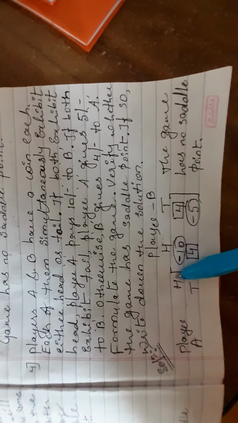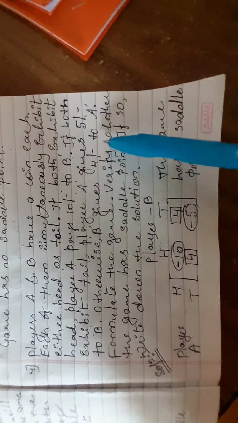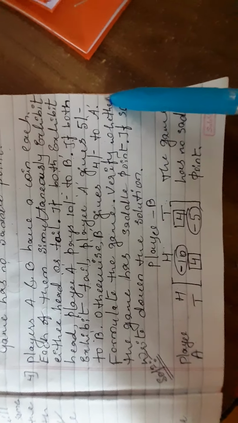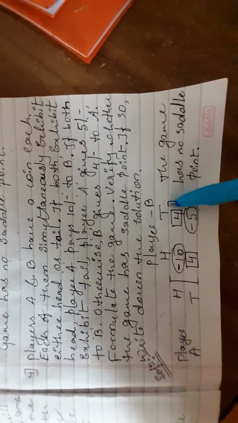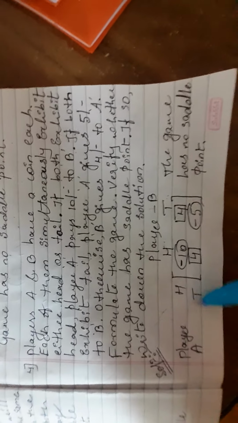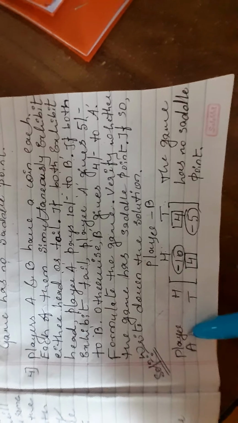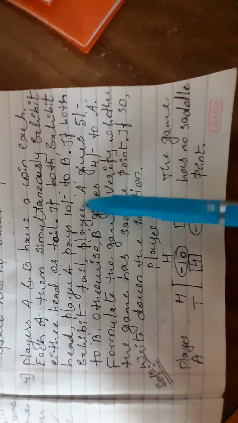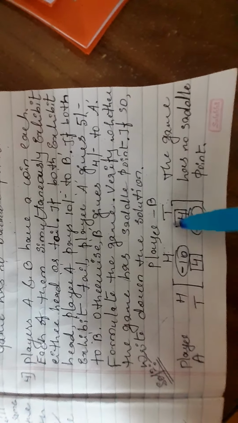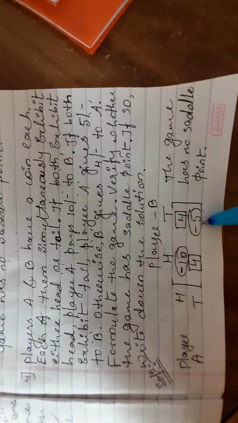Here head and tail. Here player A exhibits head and player B exhibits tail. Then player B gives 4 rupees to A. So it's a profit for player A. So write down plus 4. Then tail and head. Here player A exhibits tail and player B exhibits head. So player B has to pay 4 rupees to player A. It's a profit for player A. Write down plus 4. Then tail and tail. If both exhibit tail, player A gives 5 rupees to B. It's a loss for player A. You have to write minus 5.